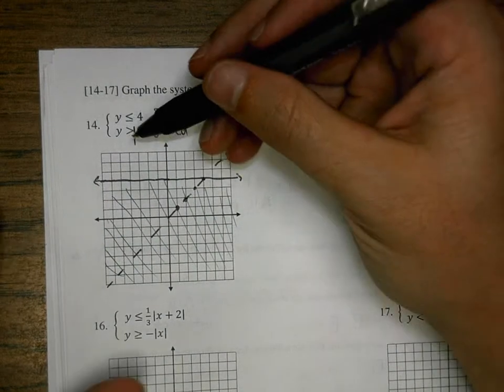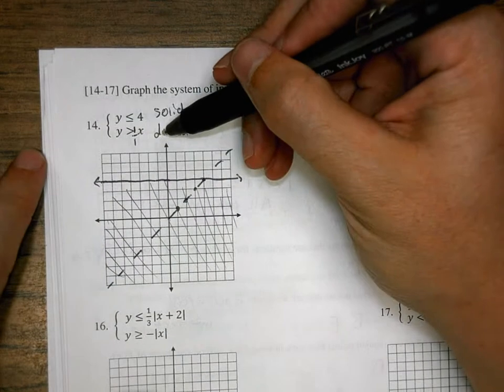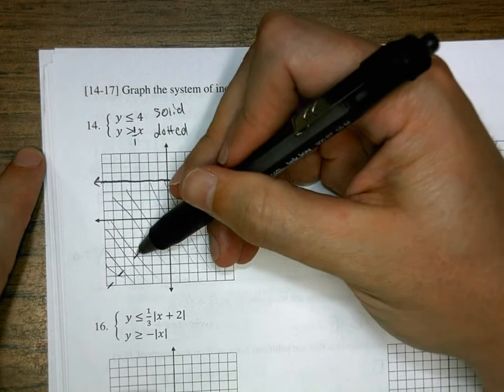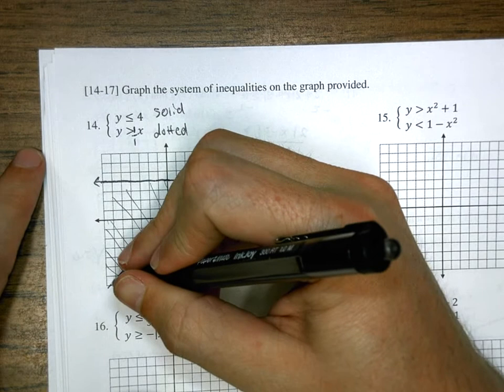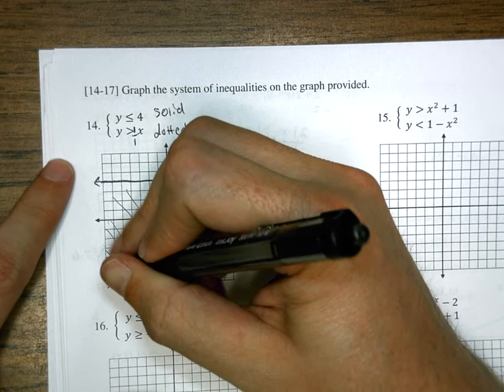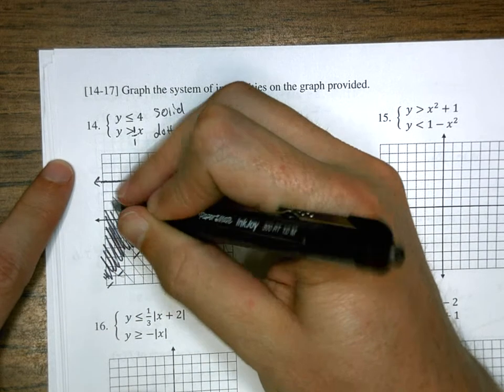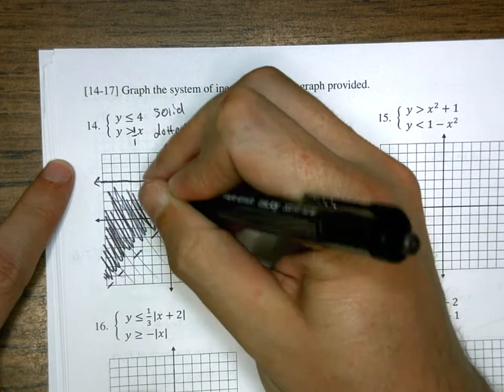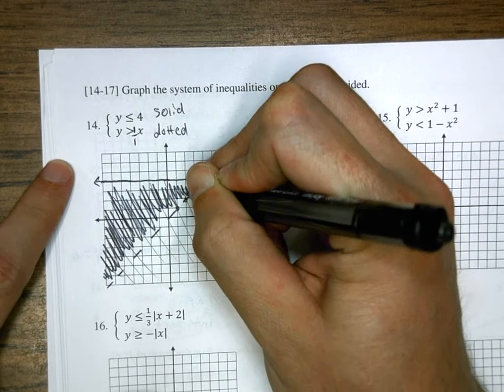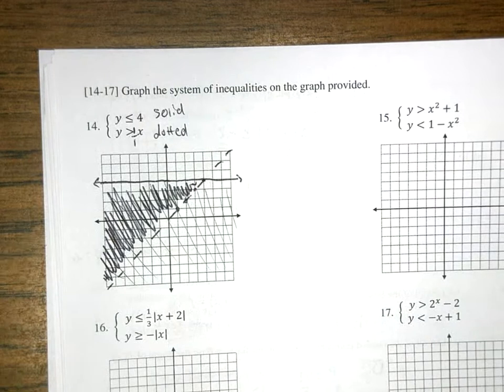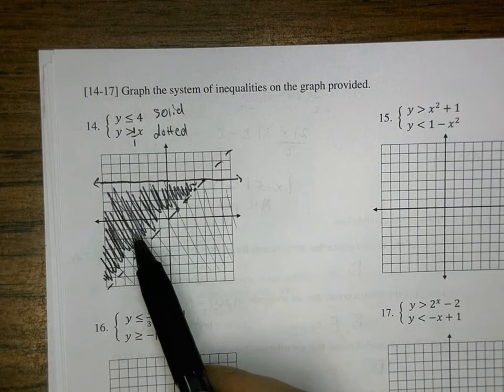It says greater than the dotted line. So if you're greater than someone, you are above them. So I'm going to start at this point, go above the point, and shade in everything that's already been shaded before. So everything that's in this dark region is a solution to these inequalities.